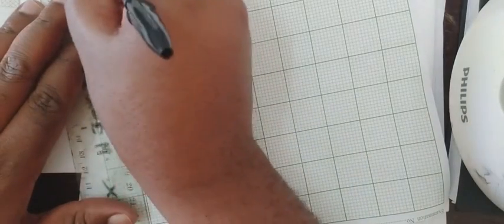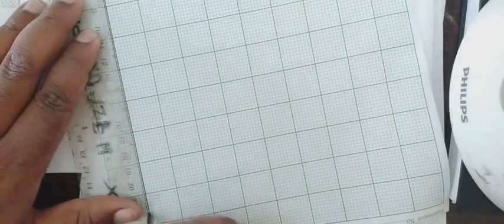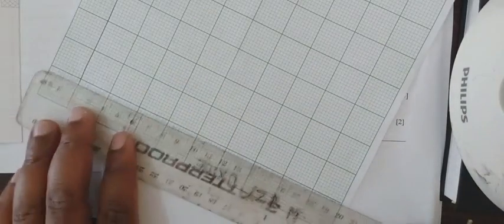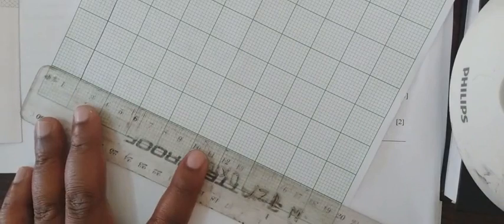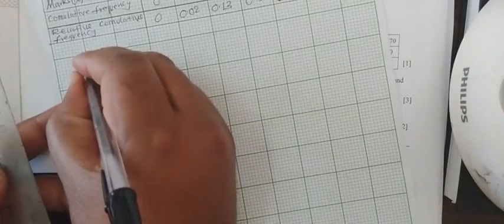Maybe another one here. We draw the x-axis. Here you are going to say x, and this side it is y.